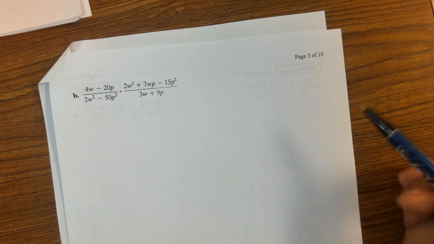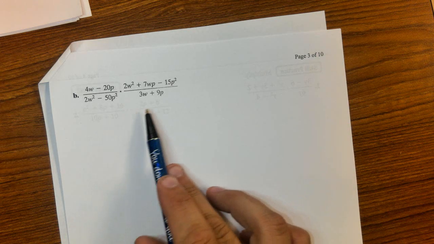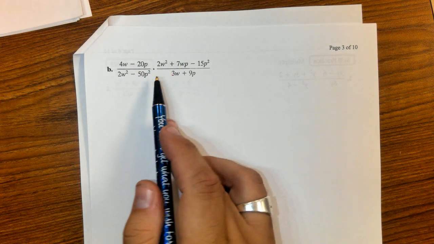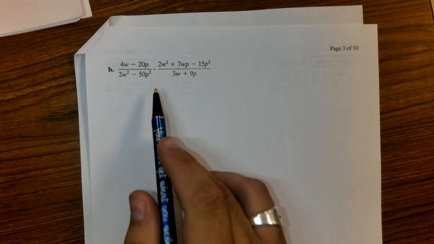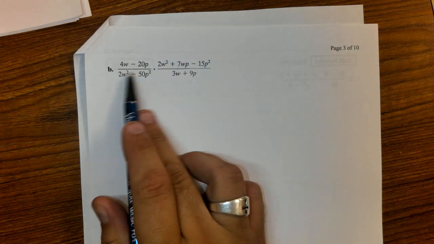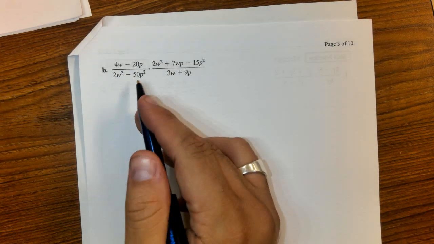Greetings, mathematicians. Today we're looking at example 1b. This is going to be a little bit more involved than 1a. However, we follow the same steps: factor the numerator and denominator. So let's get started with that.